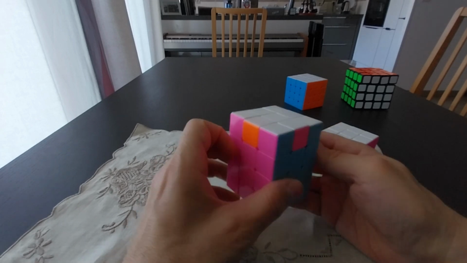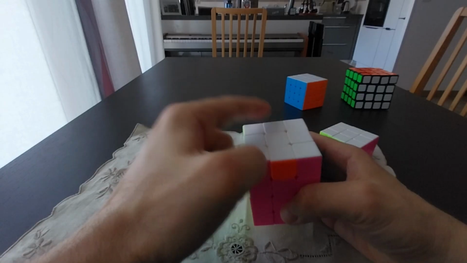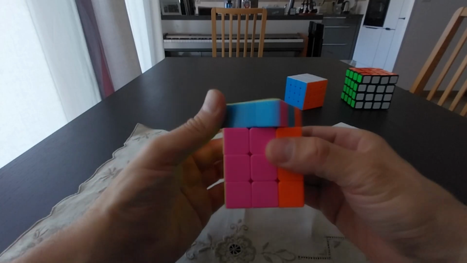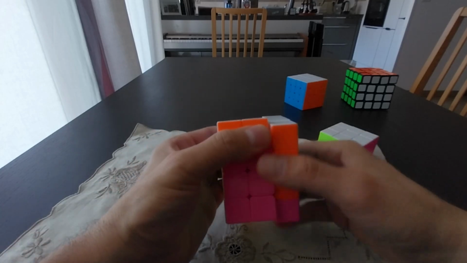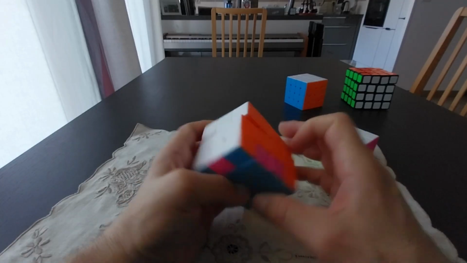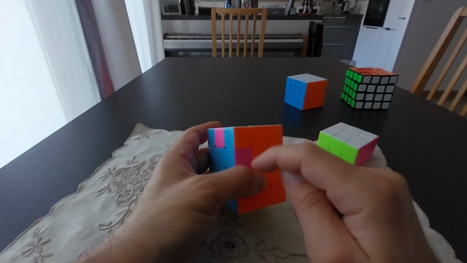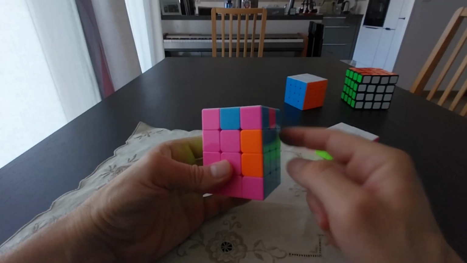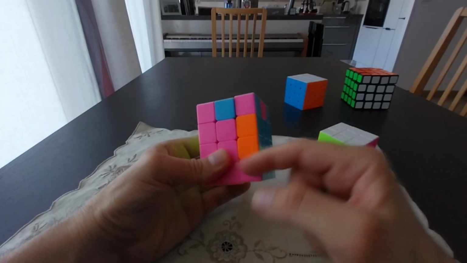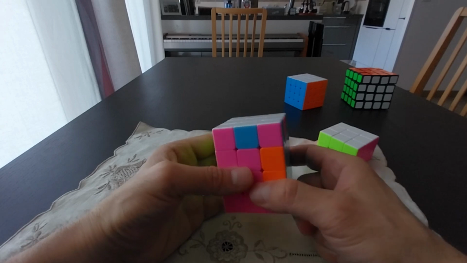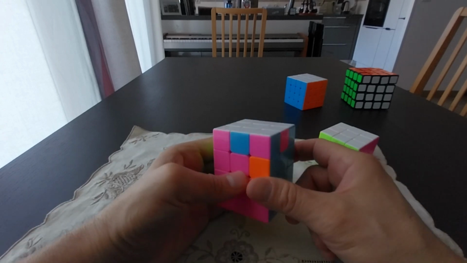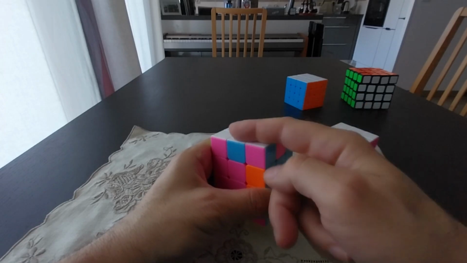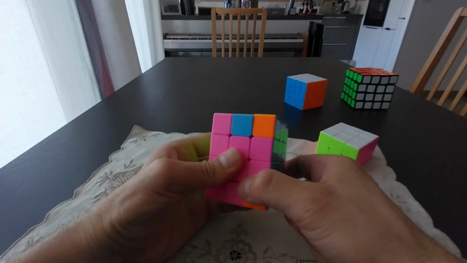Now I'm left with this orange should go on this side, so to do it I can do this 2R2 U, 2R2 U, 2R2 U. So the orange is now correctly placed, but by doing this algorithm I see that I have reversed this side. This side should be like this, but all I have to do is to apply the algorithm that swaps these two edges, and by doing it I will get these two reversed.